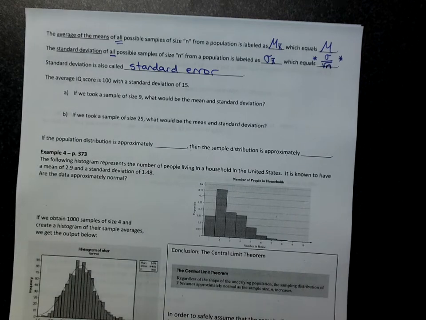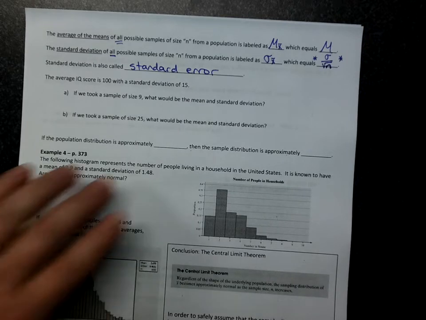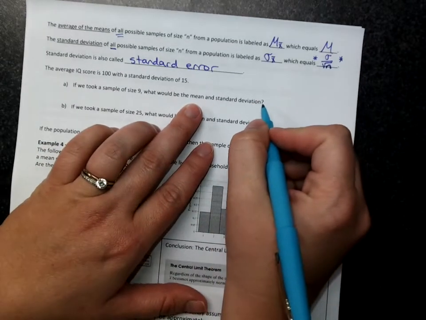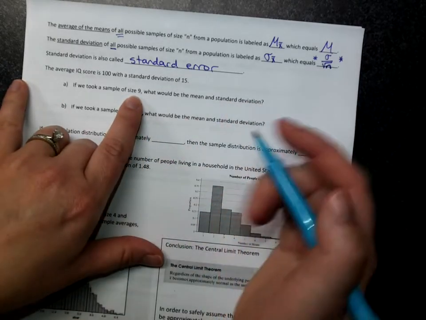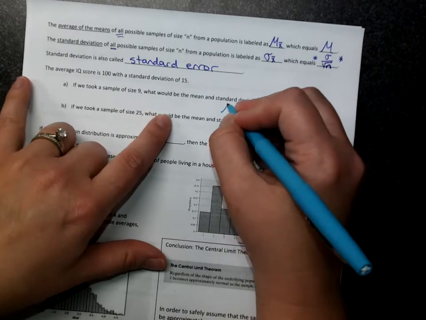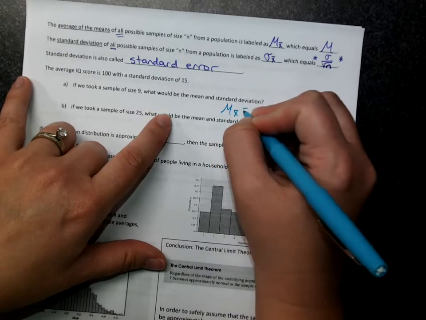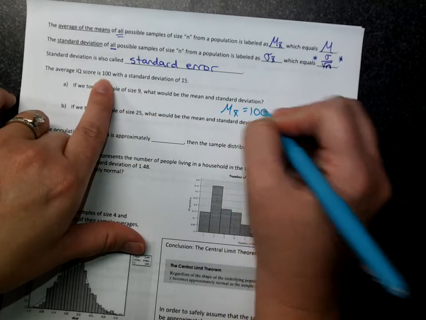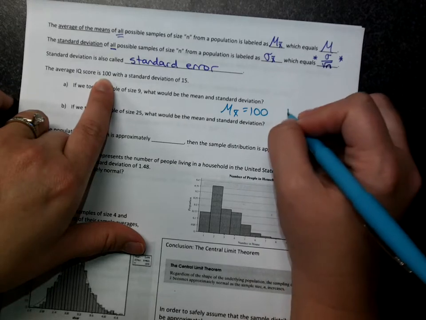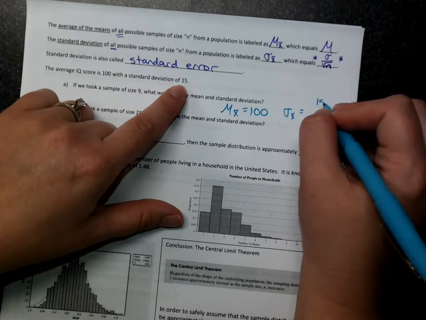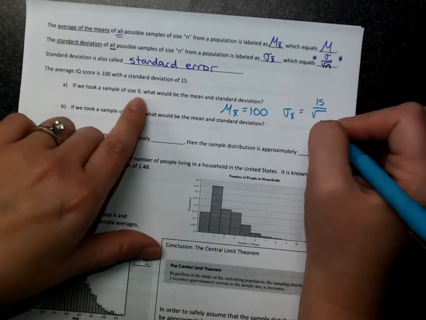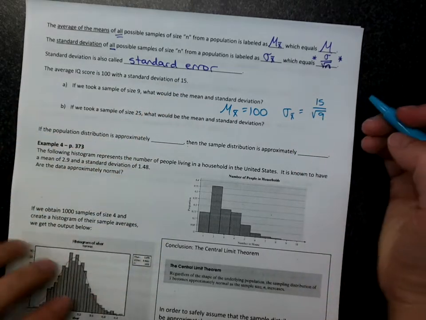If the average IQ score is 100 with a standard deviation of 15, if we took a sample of size 9, what would be the mean and the standard deviation? So that's referring to thinking about just a general sample of size 9. The mean of those samples is going to be the same as the population, and the standard deviation of those samples is going to be the true standard deviation divided by the square root of the sample size.